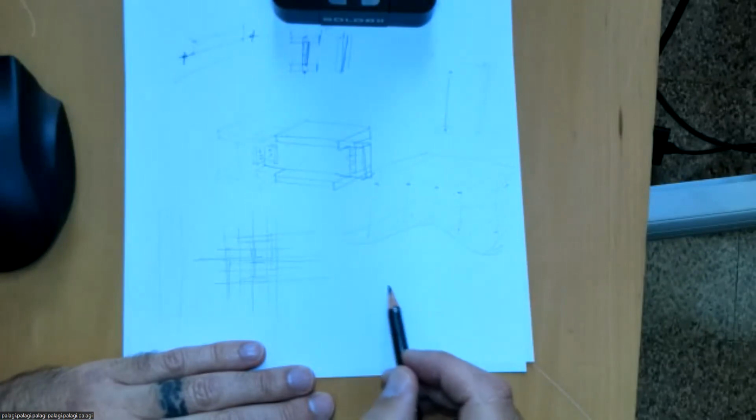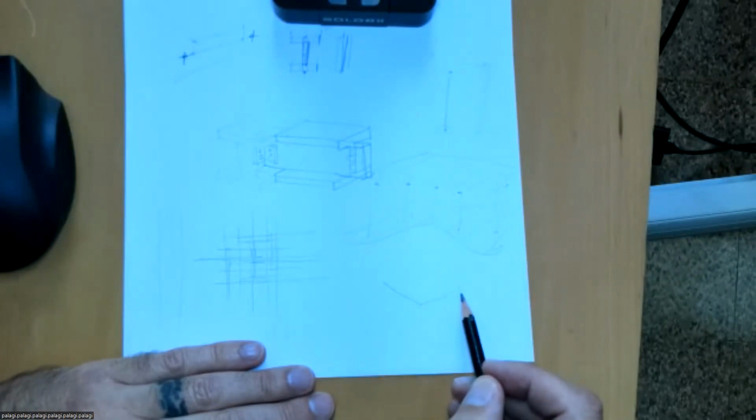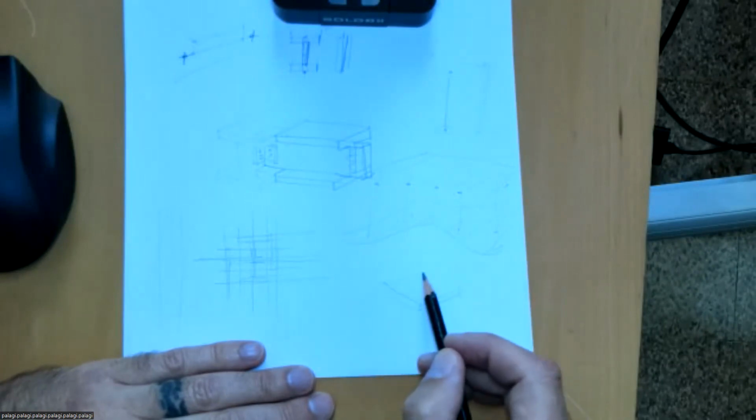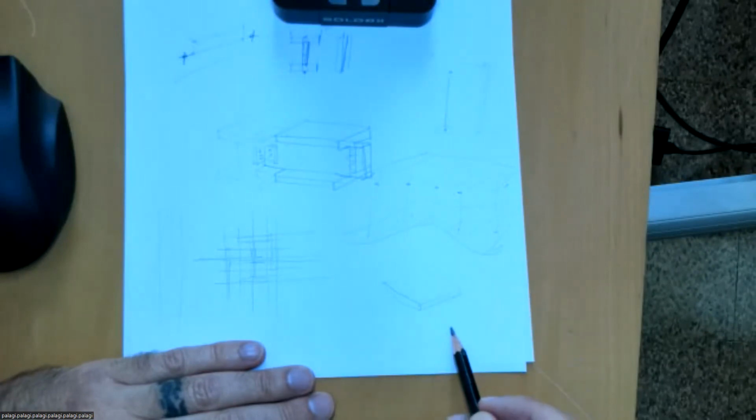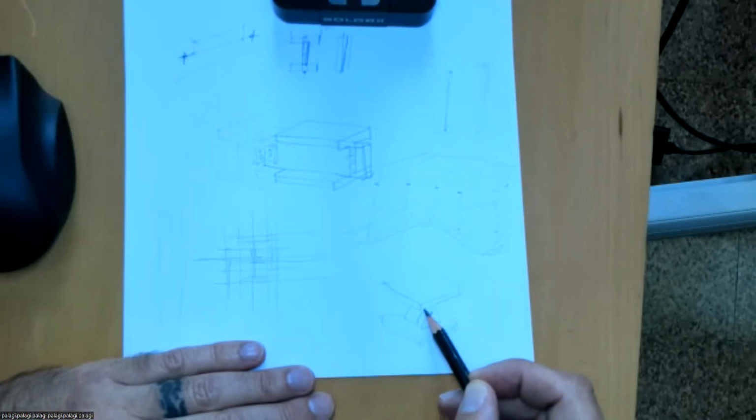We can start there. So in the end, I want a plate below, 2 plates. I want kind of like a mount, a thing with a pin connection in it, like 2 of them this way and 1 of them coming down.